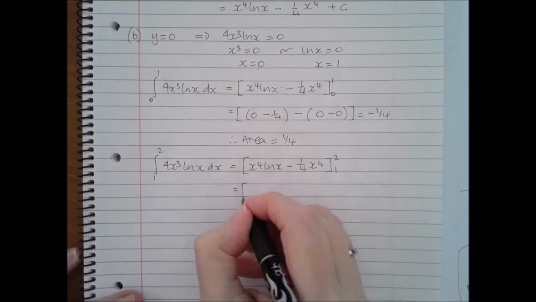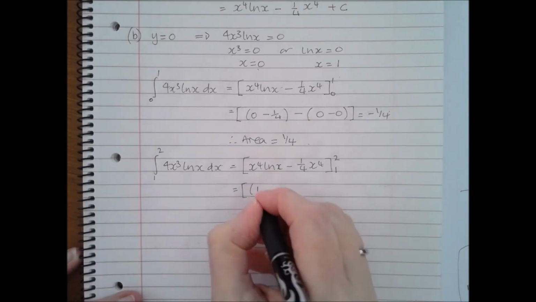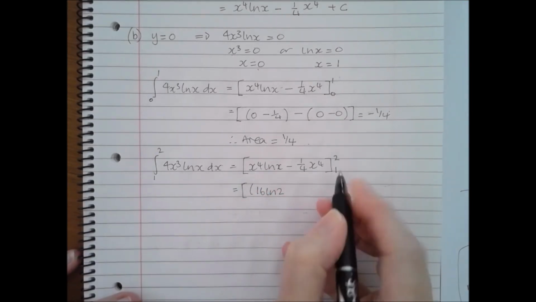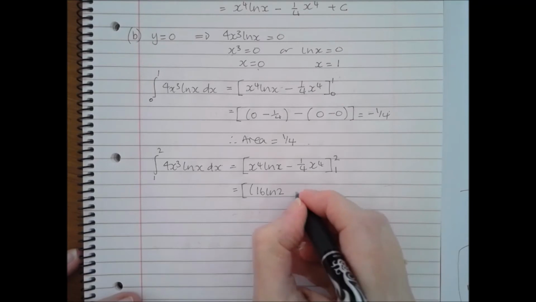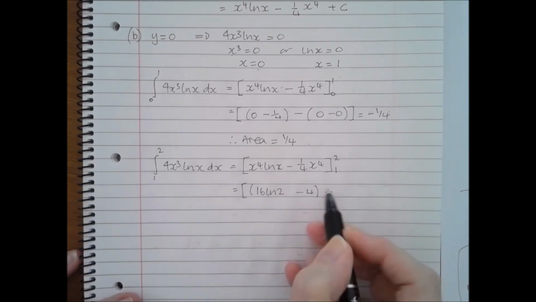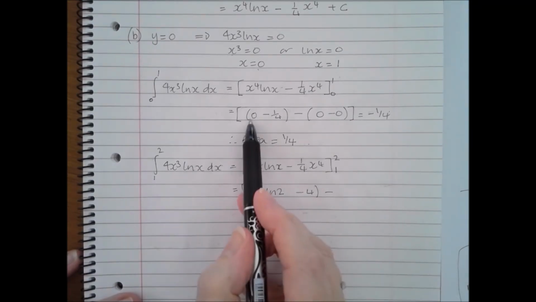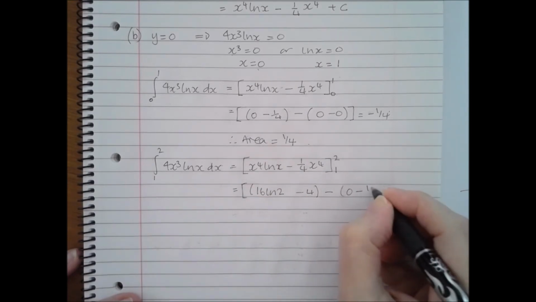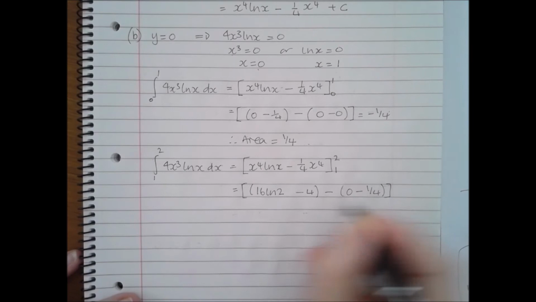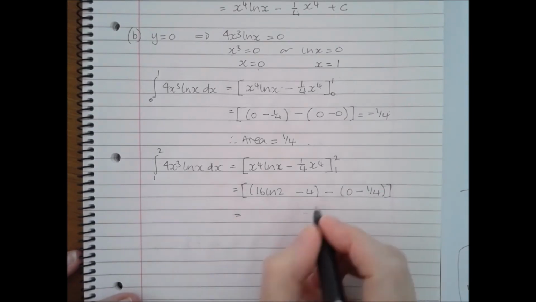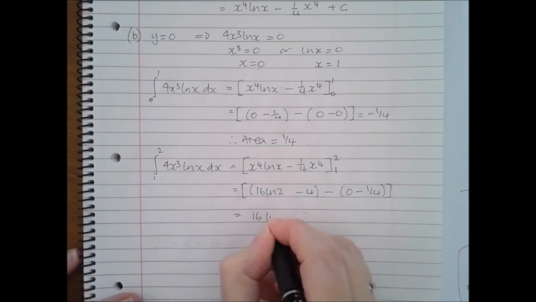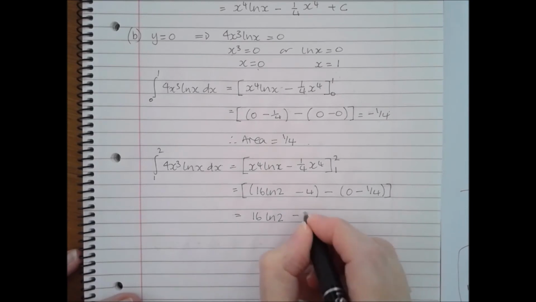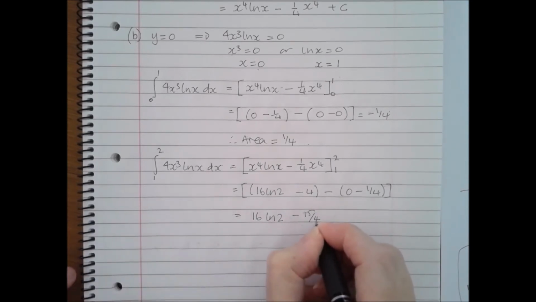So if we put 2 in here, we get 16 log 2, and put 2 into this one, we get minus 4. And if we put 1 in, well, we've already done that. This is what we get when we put 1 in. So this is going to be 0 minus 1 quarter. And if we work this out, we end up with 16 log 2 minus 15 quarters.